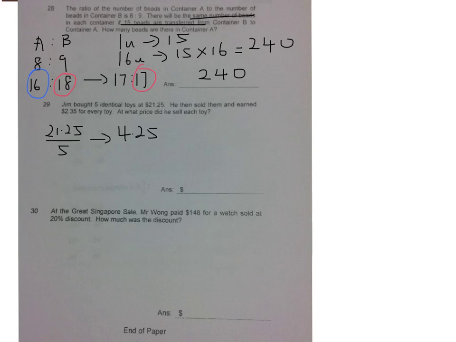He earned $2.35 for every toy, which means he bought this at this amount and he earned $2.35. Which means each toy he actually sold for $6.60. Okay, question 30, the last question for paper 1.